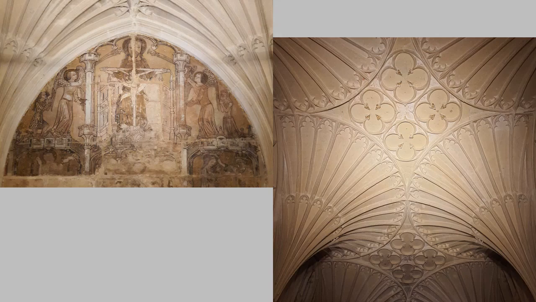wife on the other. Turning to the right-hand side, you see that fan vaulting, which beats by a whisker those in an absolutely fabulous cloister in Gloucester Cathedral. And it is said that this was the tryout of the fan vaulting before they went to Gloucester Cathedral. And it is also said that this is the first example of fan vaulting in the country.